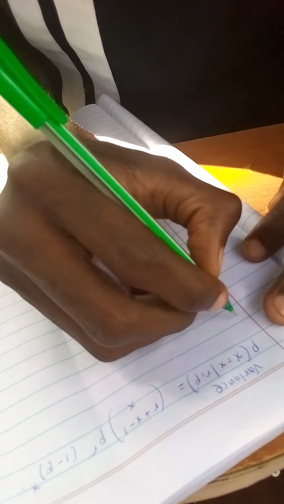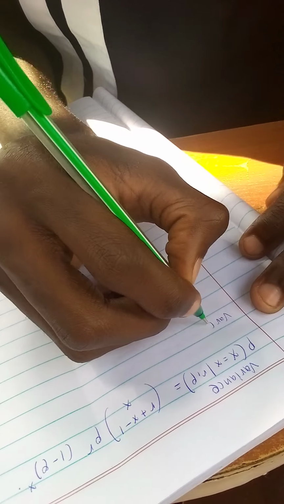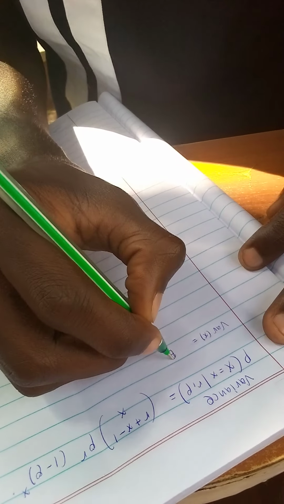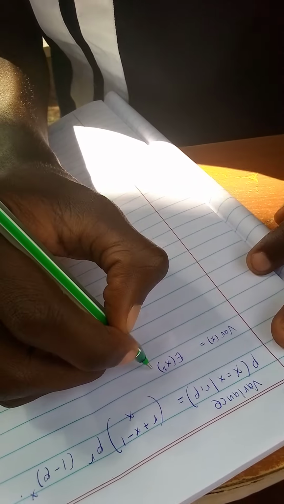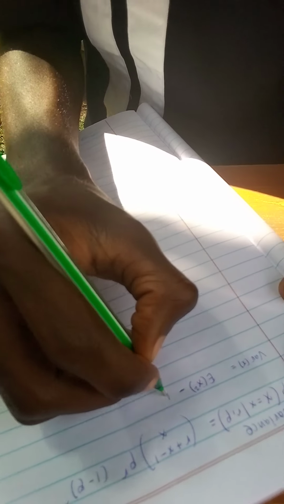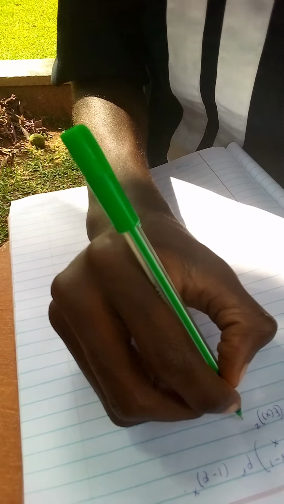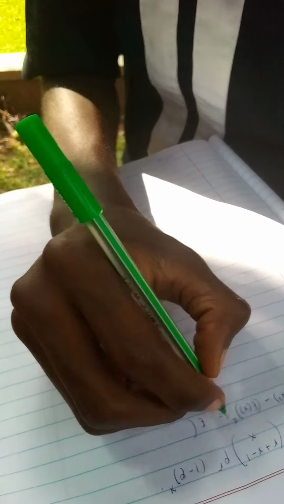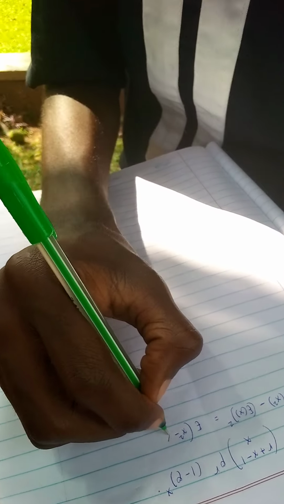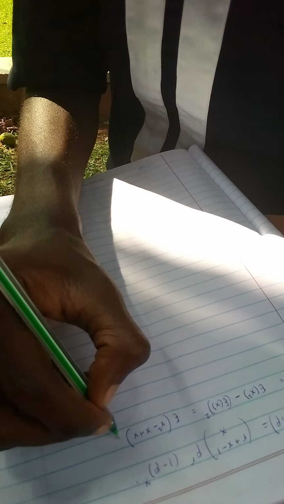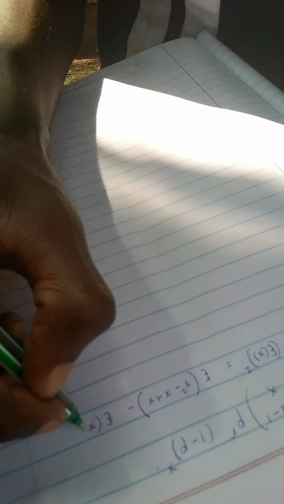Now we know that our variance of x is given by e of x squared minus the mean squared. So this can be written as e of x squared minus x plus x, then minus e of x squared.